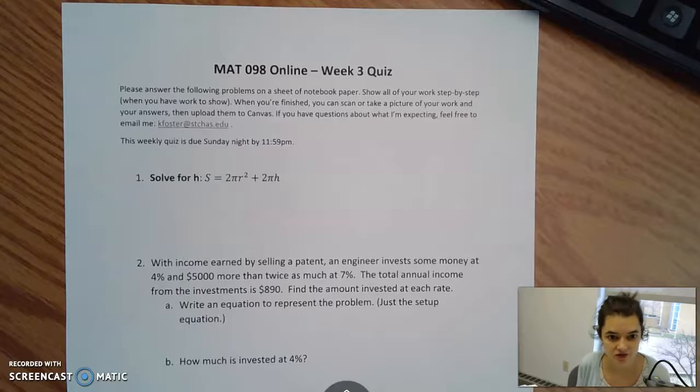Okay? So the first one I asked you guys is called a literal equation. So you're trying to solve for a specific variable in a formula. The formula I gave you guys is S equals 2 pi r squared plus 2 pi h. In case you're curious, that's the surface area of a cylinder. And you are solving for h, which is that.